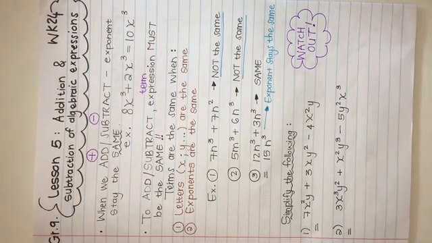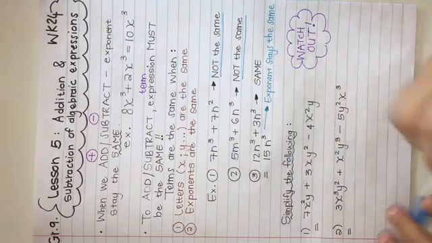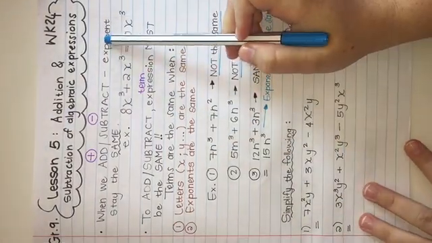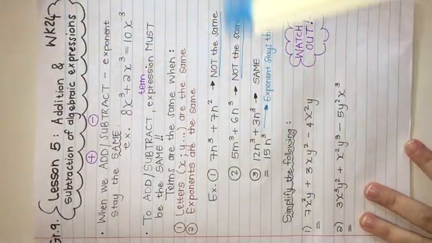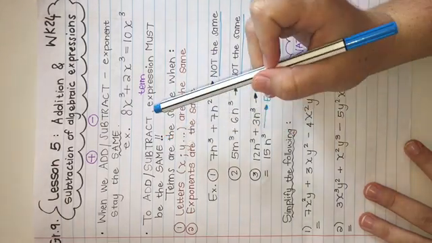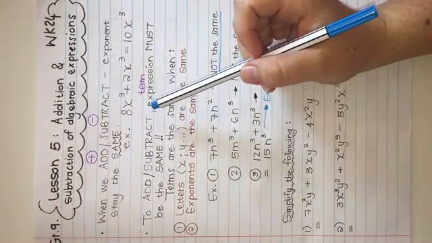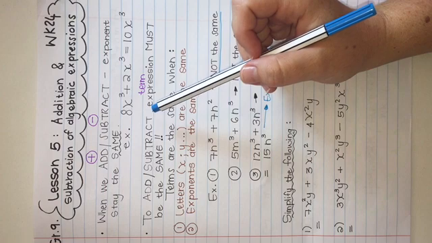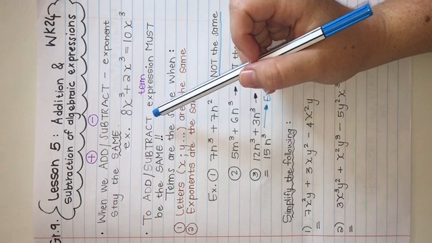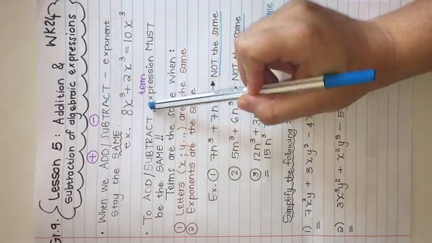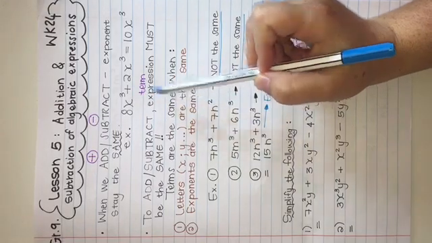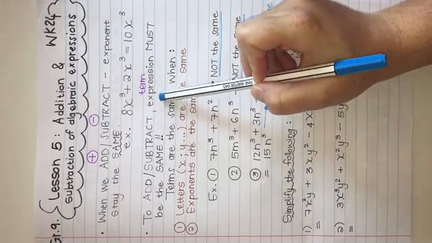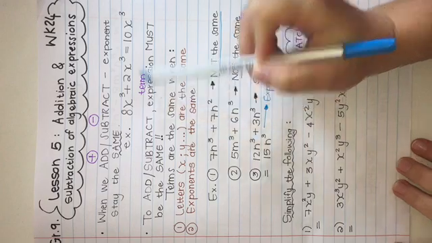Okay, so this is lesson 5, addition and subtraction of algebra expressions. When we add and subtract expressions in algebra or algebraic terms, there are two very important things that we have to remember, and we have to know these two things. So write it in your book, write all the examples in your book as well.